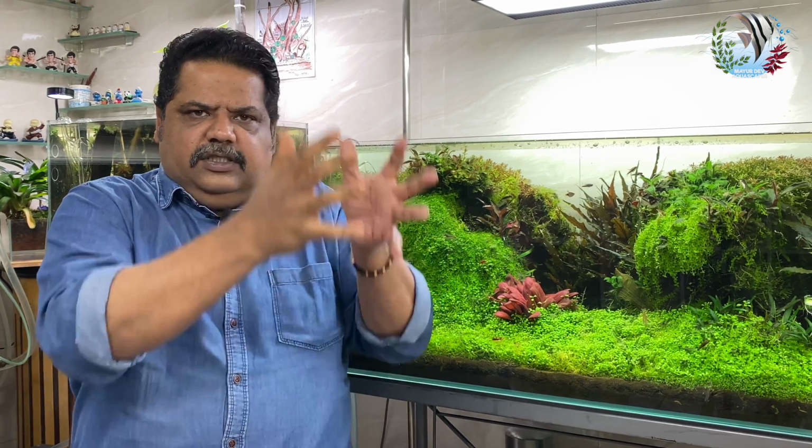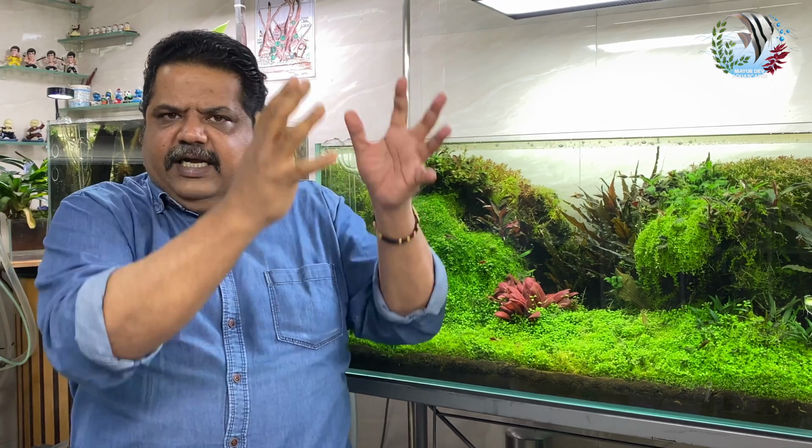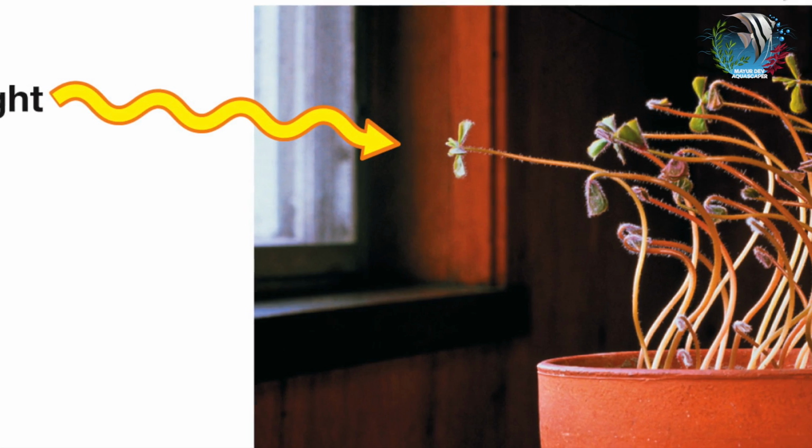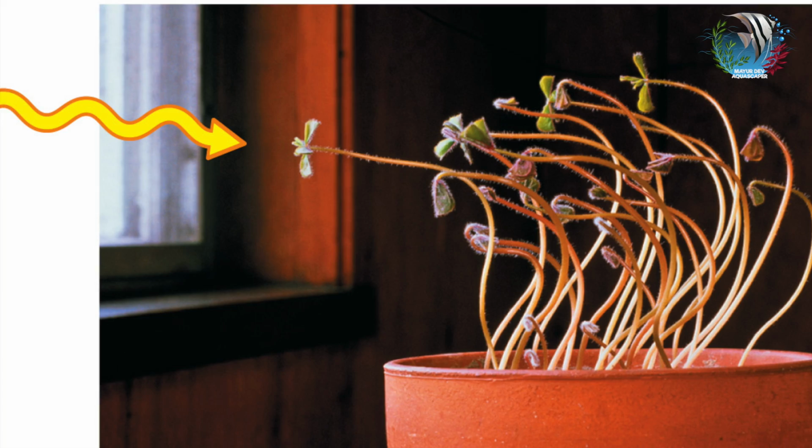Now, there have been many experiments where you have a plant in a house, this is the plant and this is a window and this side is darker. The plants will slowly bend towards the window because the light is coming from that window. Plants will always grow towards the light.